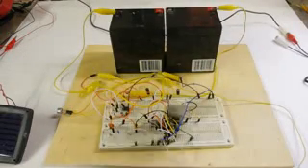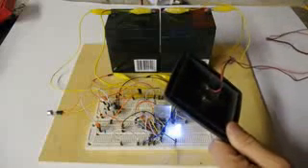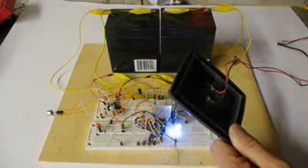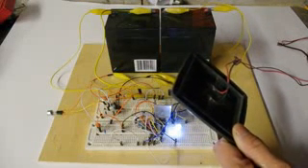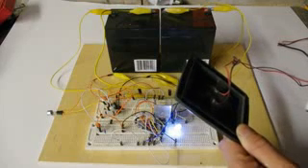So we're going to go ahead and turn this on and see what we get. What you are hearing is sound that's actually coming from this LED. It's coming from light.